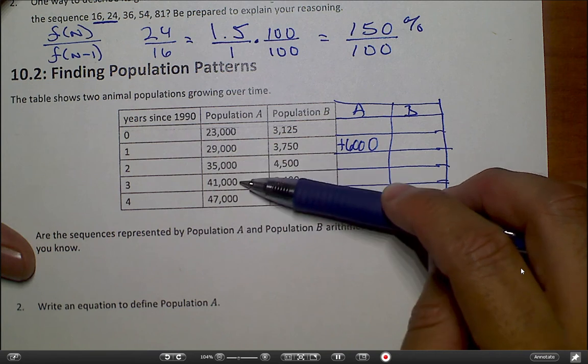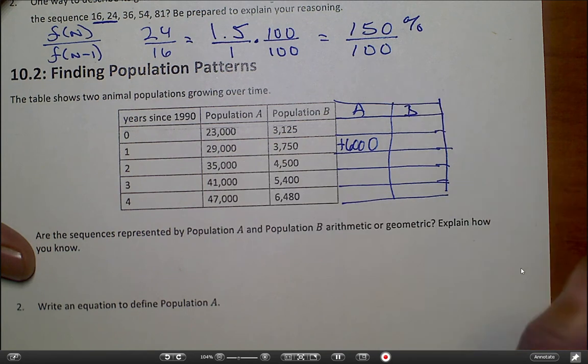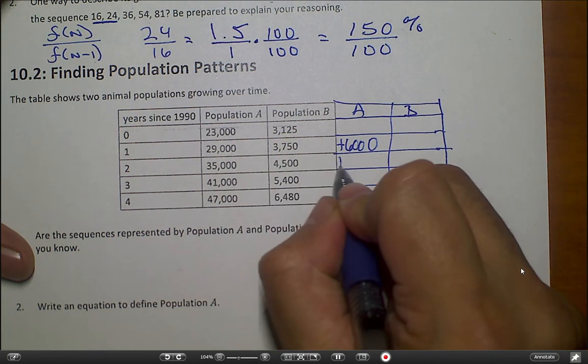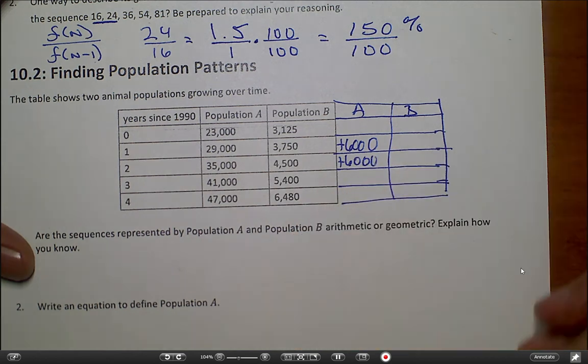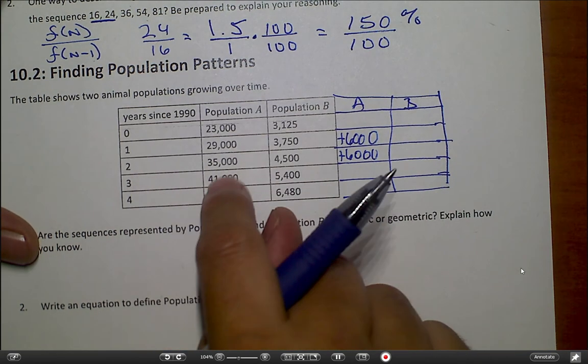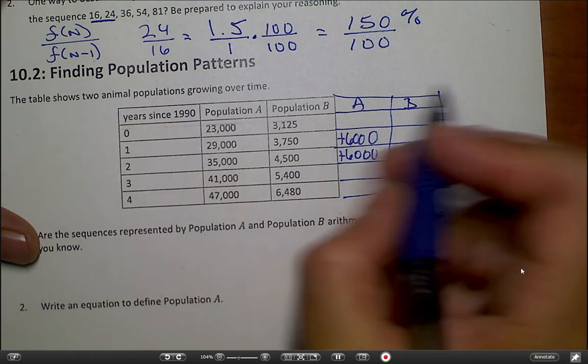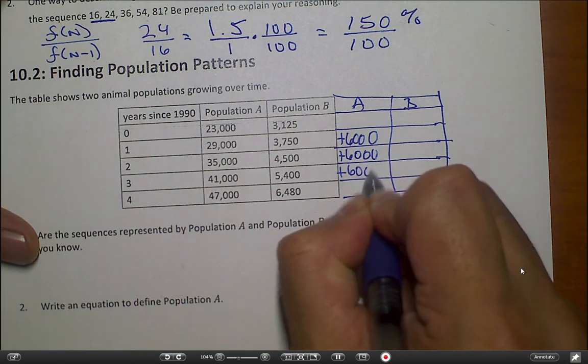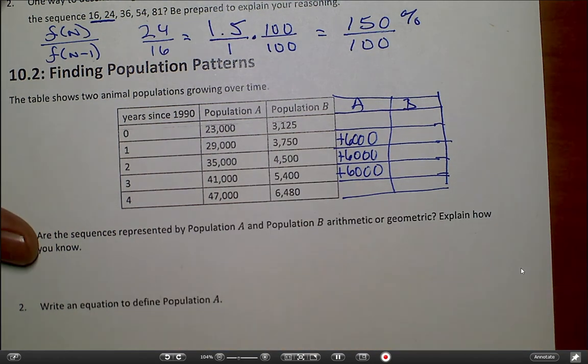You guys agree? Yes. All right, so plus 6,000. Let's keep going. What about the next two? Plus 6,000 again. And then my last ones.